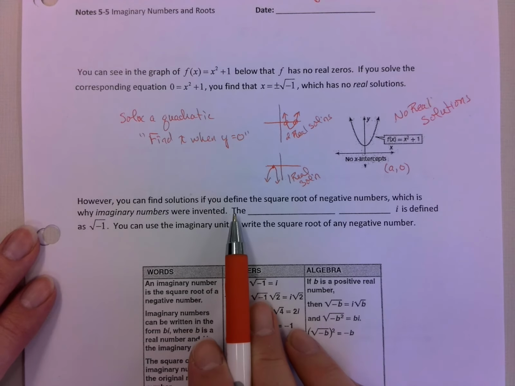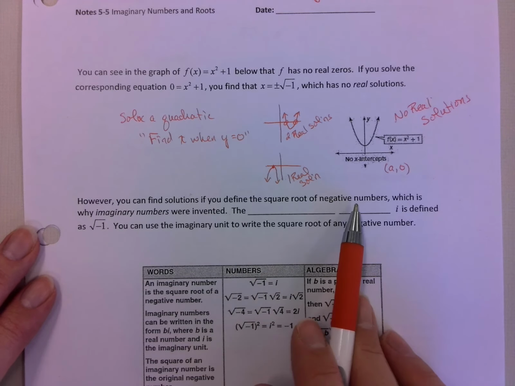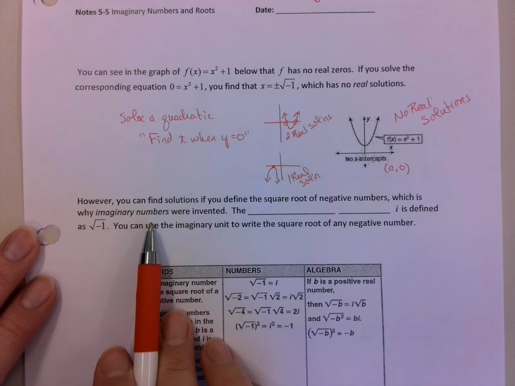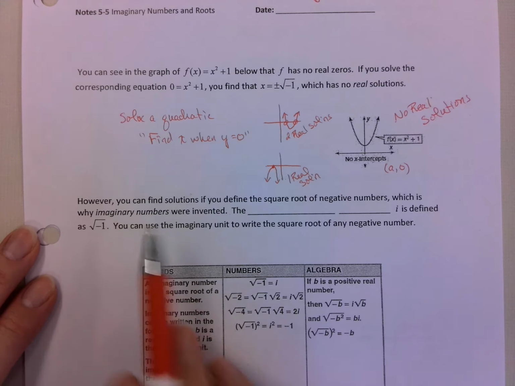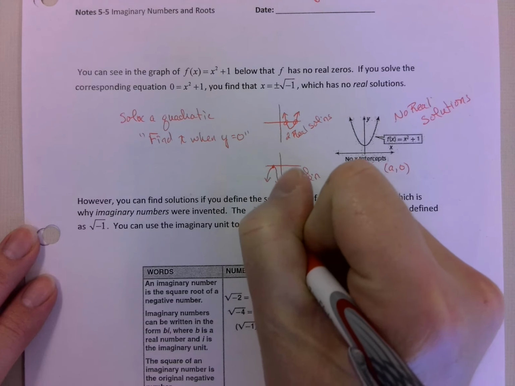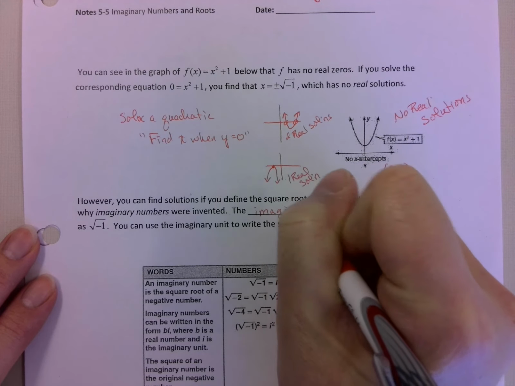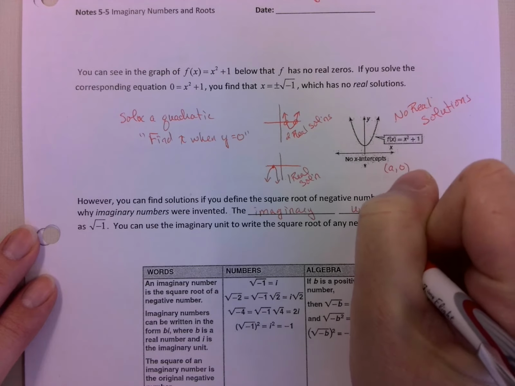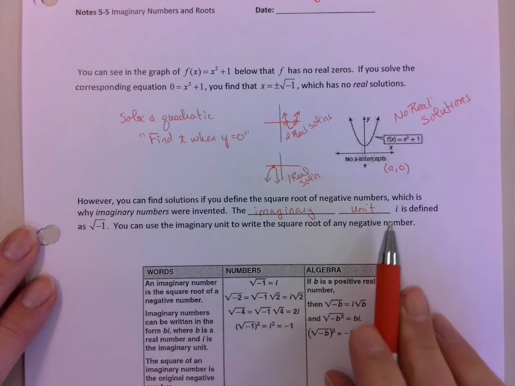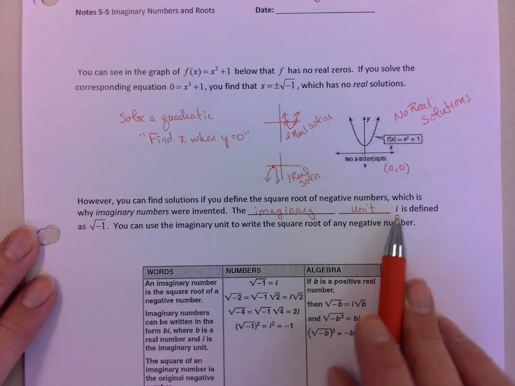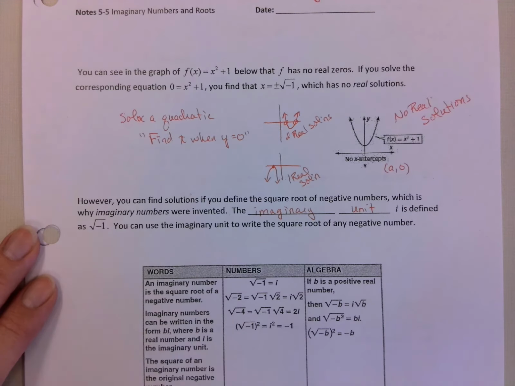We can solve this if we define the square root of a negative number, and that's why we have imaginary numbers. Otherwise, there are things that you couldn't do. You'd have to stop the problem because you can't take the square root of a negative. So the imaginary unit was invented. And we use i to represent the square root of negative 1. So that's one of the facts I need you to know.